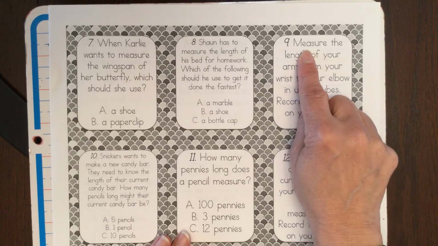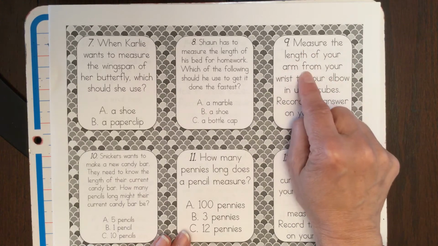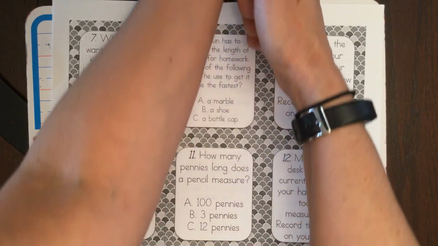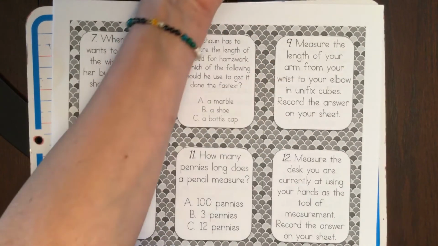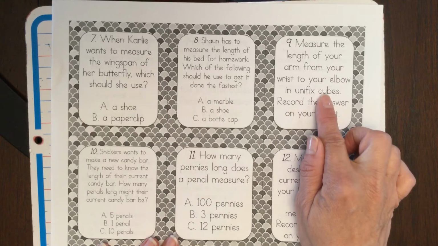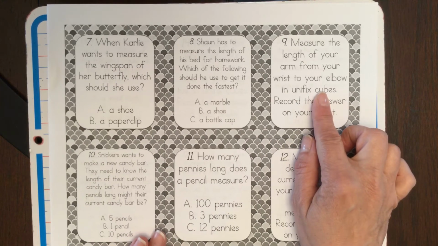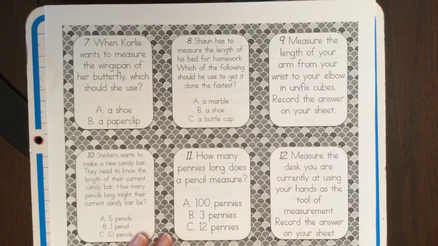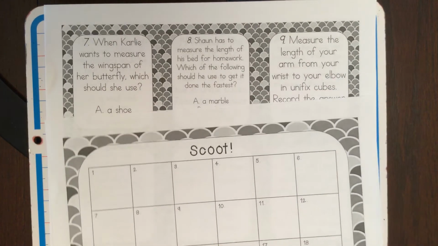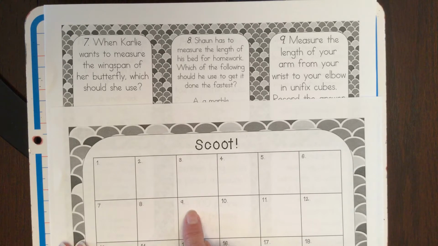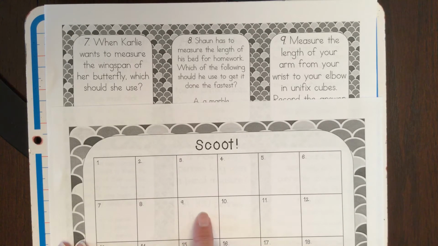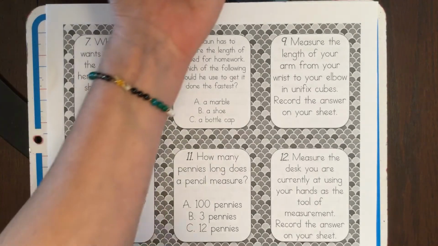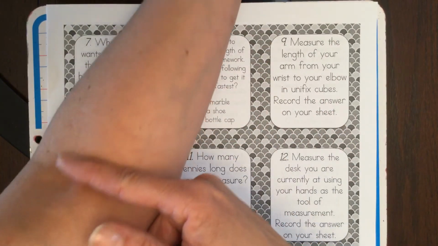So we're on number 9. Now we're still measuring the length of your arm from your wrist to your elbow, and that's from here to here, wrist to elbow. It says use Unifix cubes, but remember you might not have Unifix cubes at home, so use whatever measuring tool you have in your measuring kit and record the answer on your sheet. So when you get to number 9, you would write down beads or bingo chips or coins or dominoes, and then how many long it is from your wrist all the way up to your elbow.